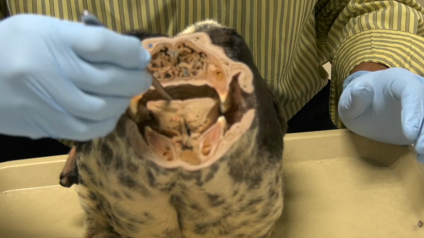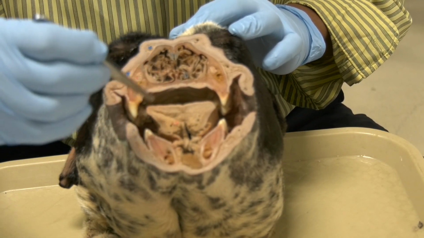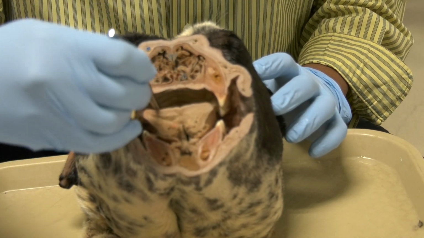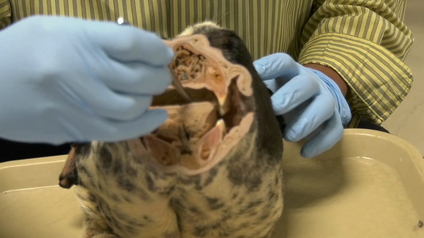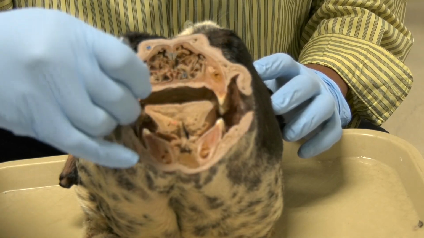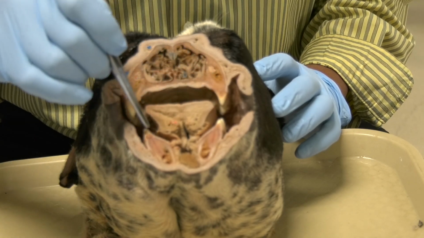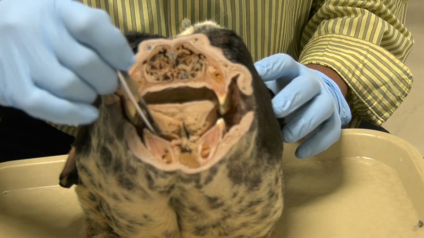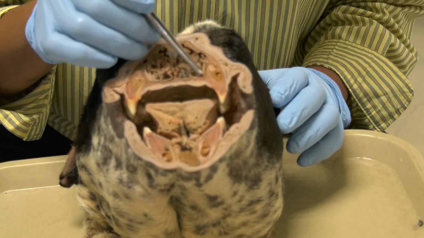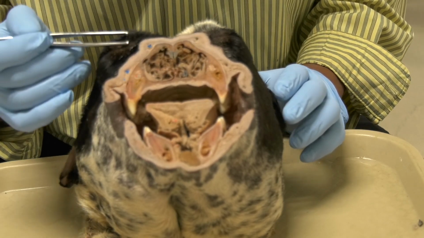Now, the space between the tongue and the hard palate and in between the dental arches, this is the oral cavity proper. So this is the oral cavity proper. This is the vestibule on the left and on the right. These are the molars of the upper jaw, and those are the molars of the mandible or the lower jaw. And here is the ethmoidal concha at the caudal part of the nasal cavity.